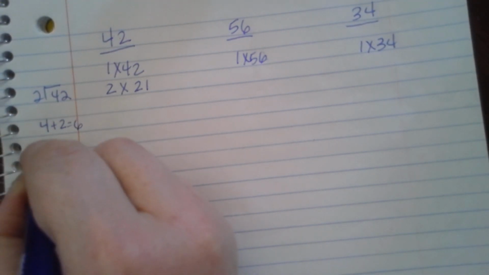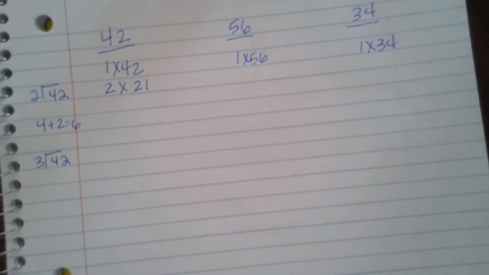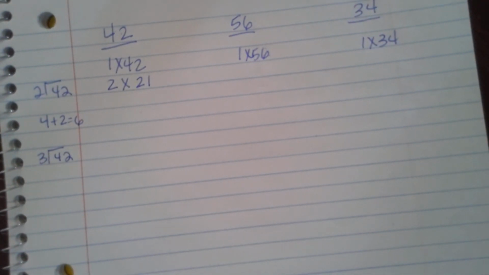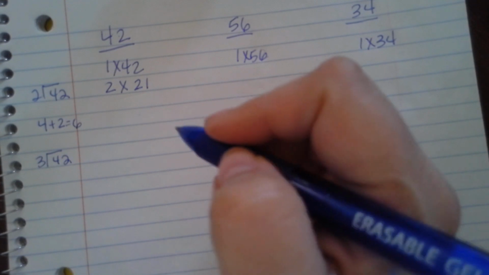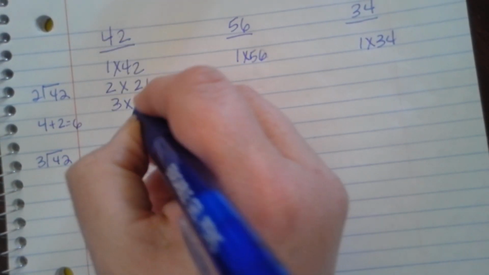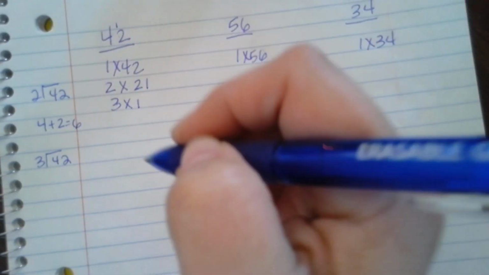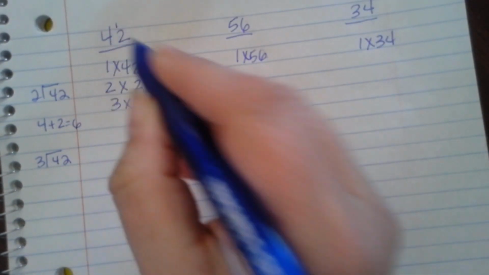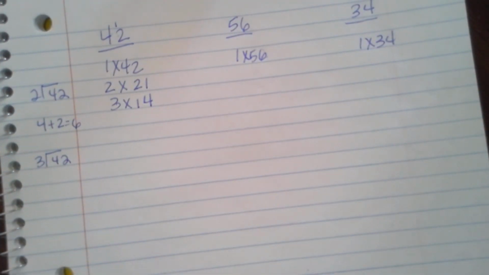I can lay it out like this and just put some division in. 3 goes into 4 one time, which will drop down a 1. 3 goes into 12 4 times. So whatever you need to do, guys.